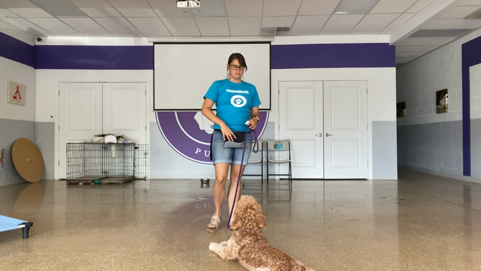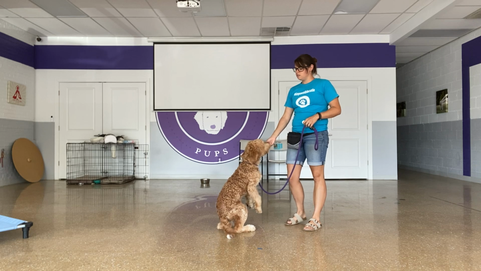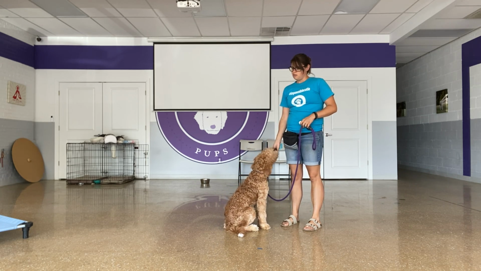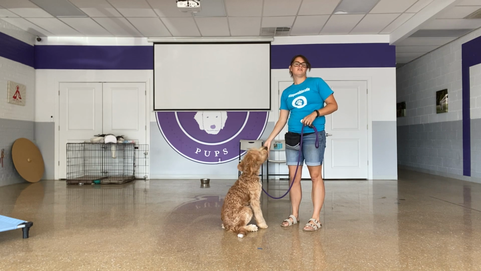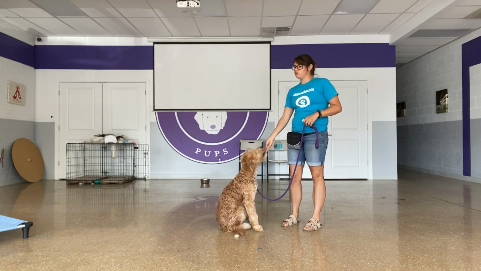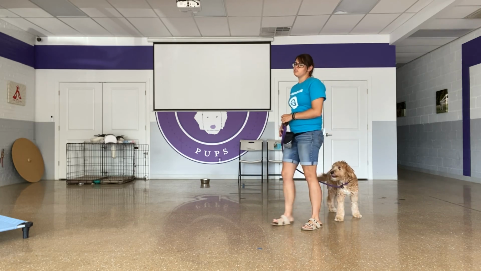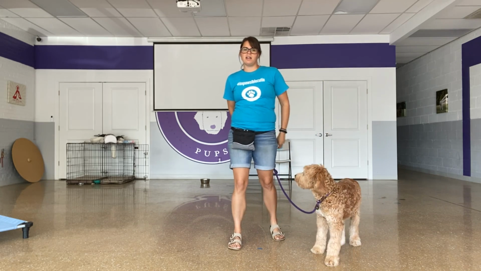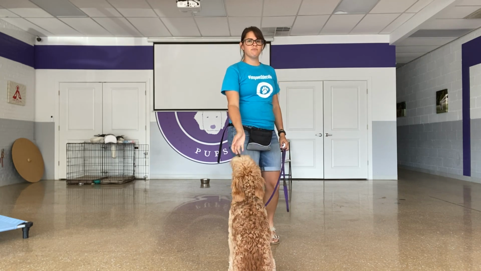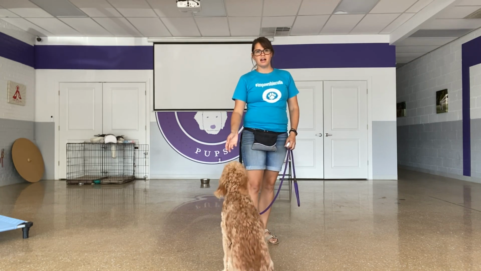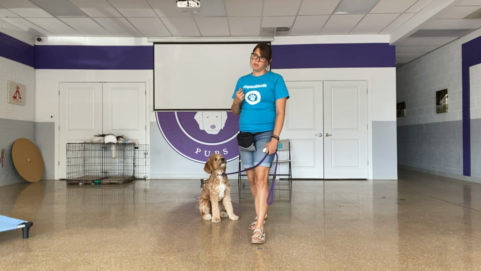If I lure him, come here bud. If I lure him into a sit, good. I want him to remain in behavior, good, until I use that word. Okay, now it can come out of behavior. So they don't mean too much of a difference right now. A big thing is that when I say good, I'm bringing him food, and then when I say okay, I'm making him come out of behavior so he can come get the reinforcement from me.